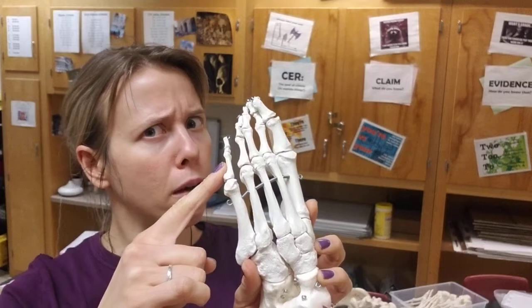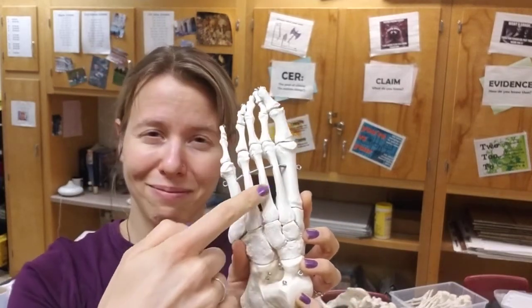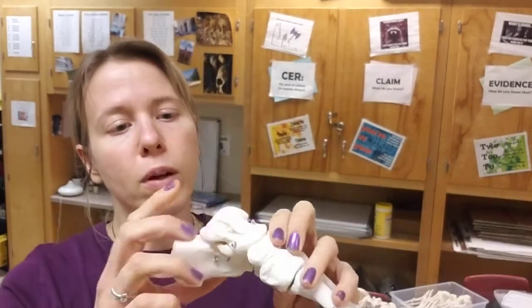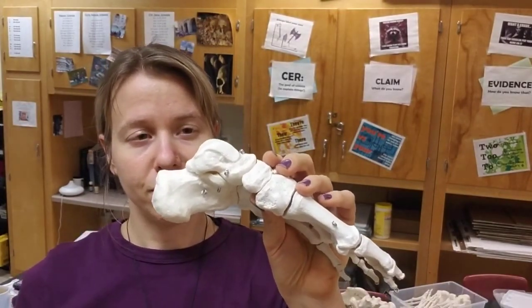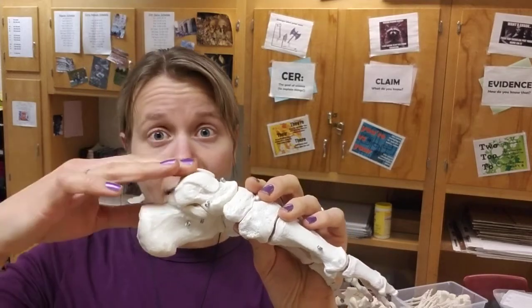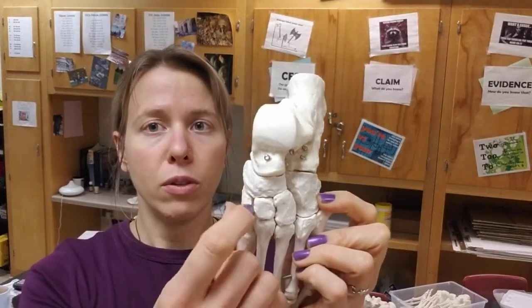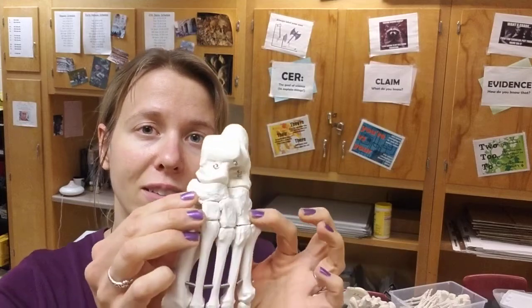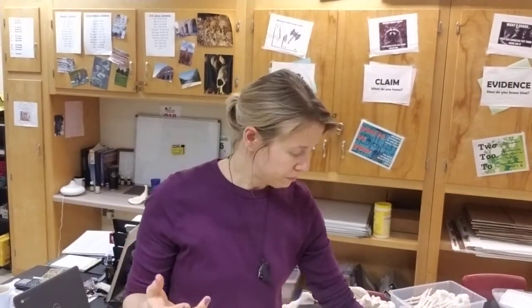If you were like, oh, I don't know the answer, you were right. Down here, what would these be? These are the metatarsals. What is this bone specifically? It's the talus, where the tibia sits on top. And then these bones, where technically the talus and calcaneus also fall into this category, those are the tarsals. Tarsals, metatarsals, phalanges.